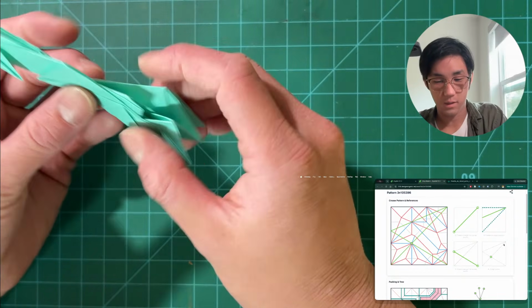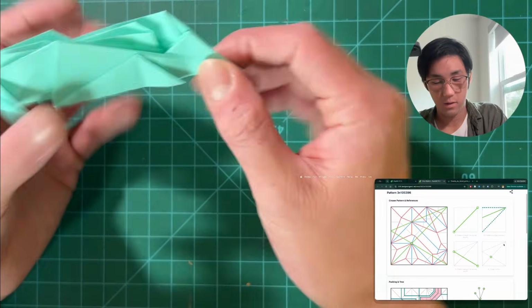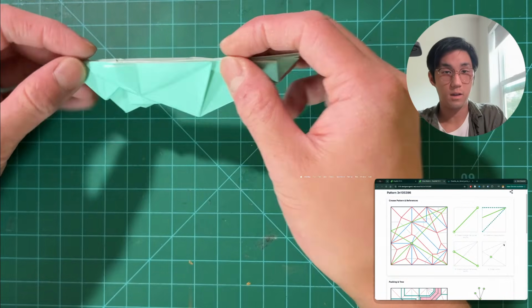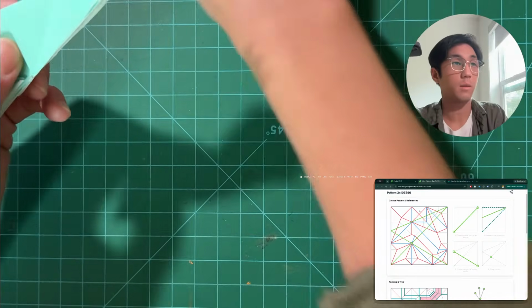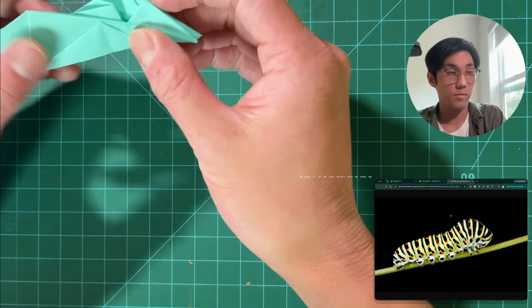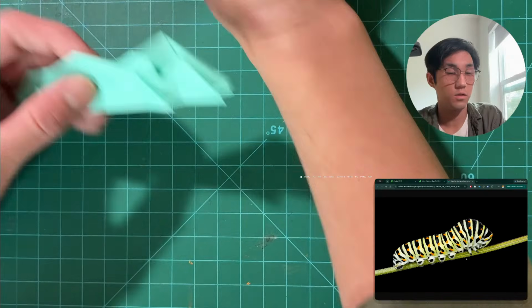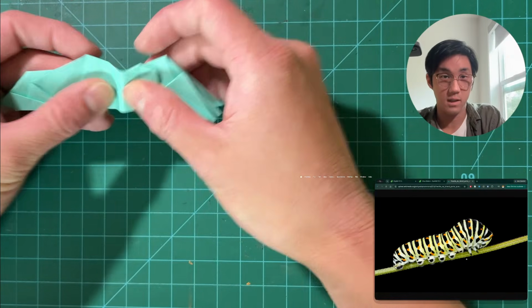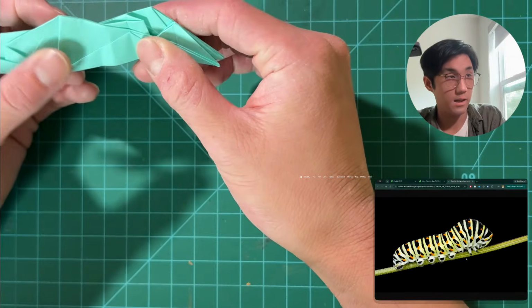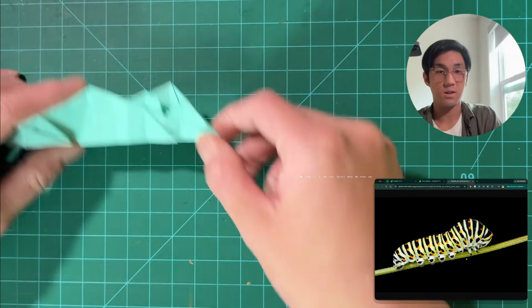Okay, how should we do this? I think what would be cool is, let's first figure out, is it going to go like this? Also, I'm going to pull up the picture. We need to make these stripes, and we can just do that with pleats. That's not a big deal. We need the legs to stick out. Oh, here's what I see. Do you guys see it?